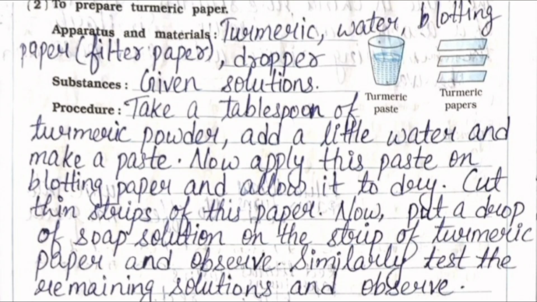The second activity is to prepare turmeric paper. That is very easy. You can check it out. Apparatus and materials: turmeric, water, blotting paper, that is filter paper, and a dropper. Substances are the given solutions.